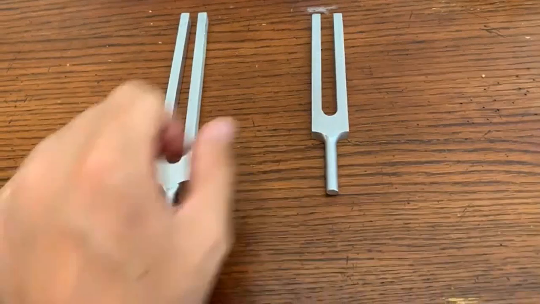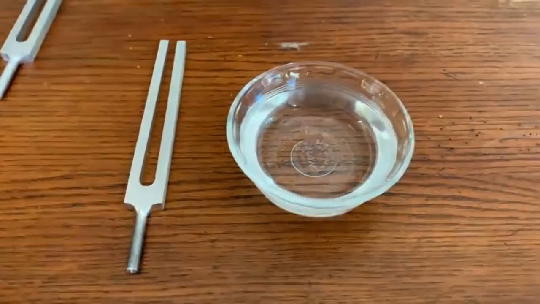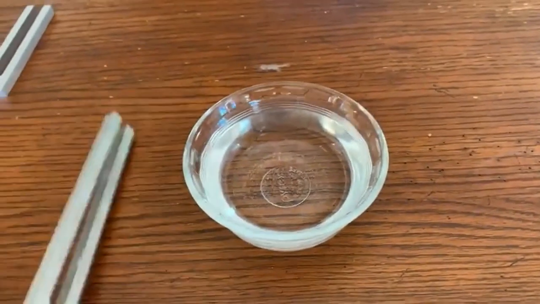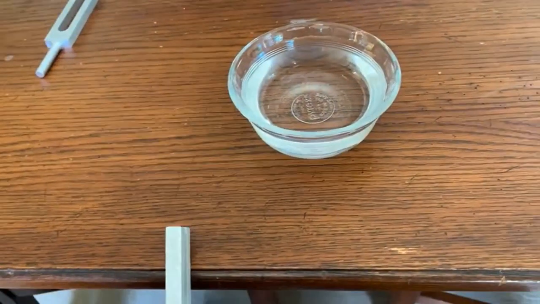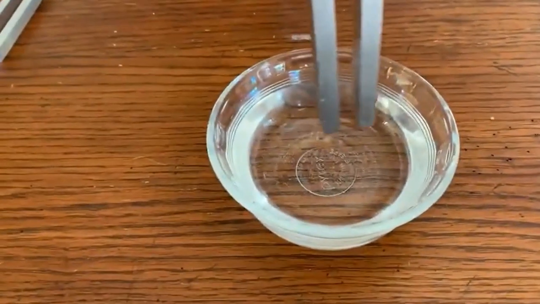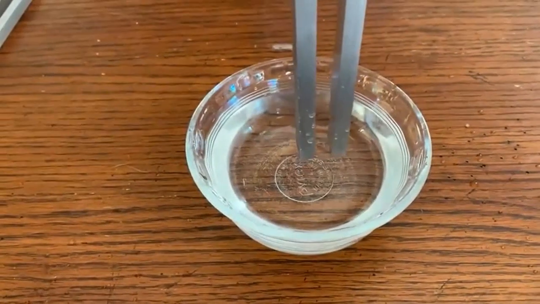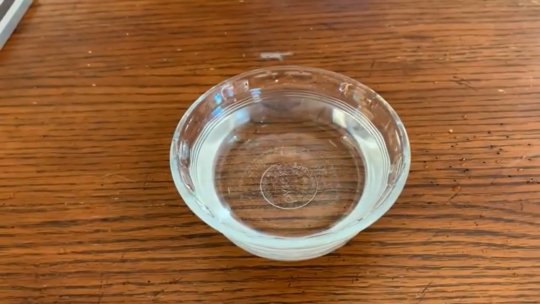Okay, you can do something really cool with these. I'm gonna take the bigger one. I've got a little bowl of water here. This is gonna get a little crazy. I'm gonna take this and I'm gonna hit it hard on the table. And I'm gonna put it in the water, watch. Oh, do you see the water shoot all over the place? I'm gonna do it one more time.